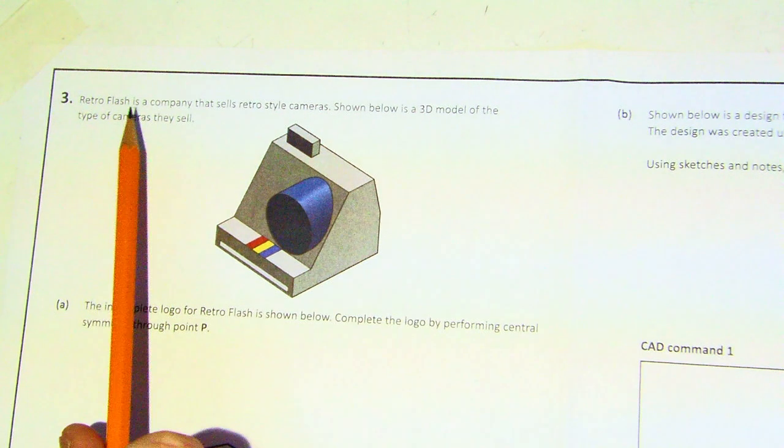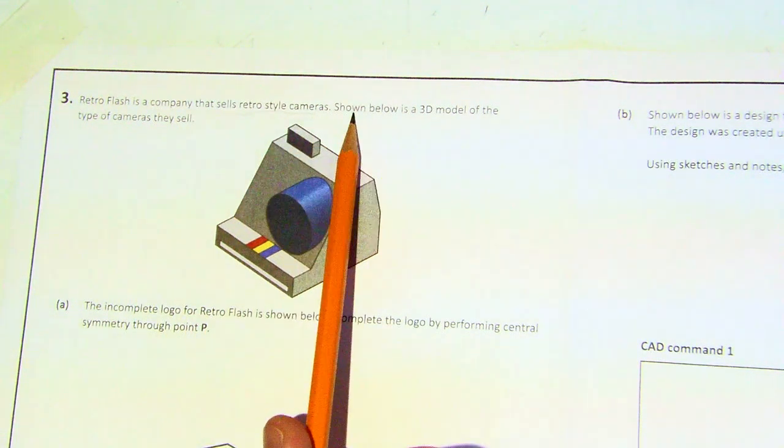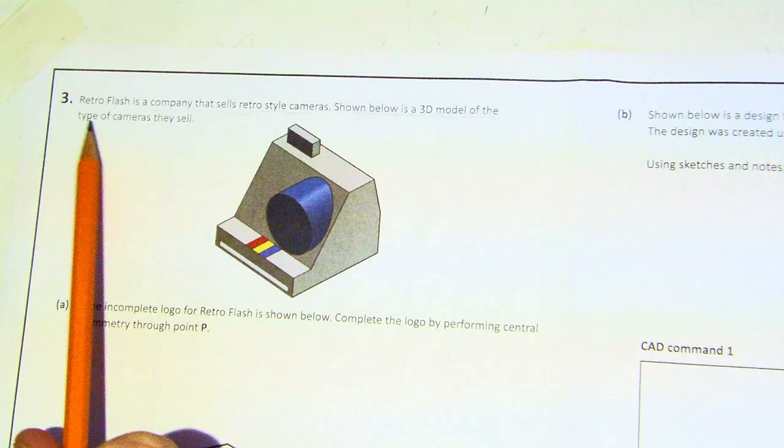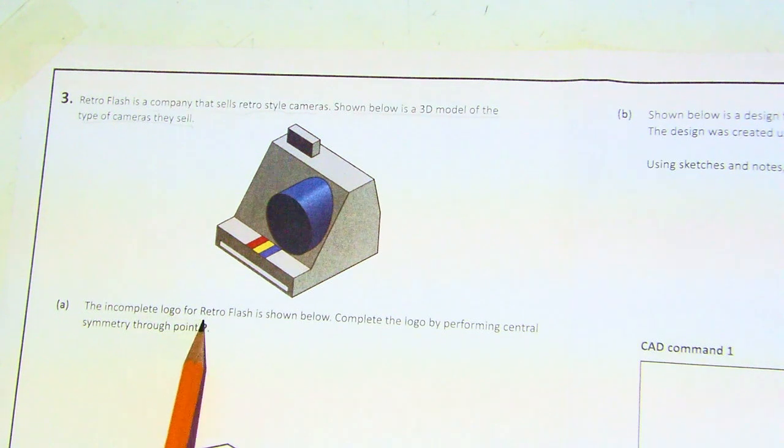So in this question, Retroflash is a company that sells retro-style cameras. Shown below is a 3D model of the type of camera they sell. The incomplete logo for Retroflash is shown below. Complete the logo by performing a central symmetry through point P.